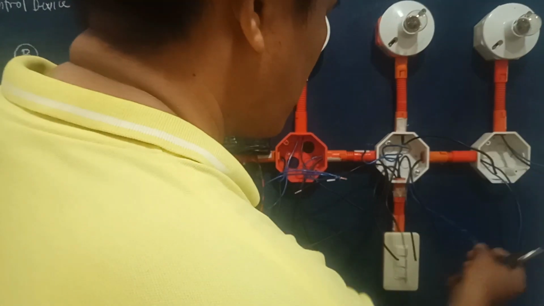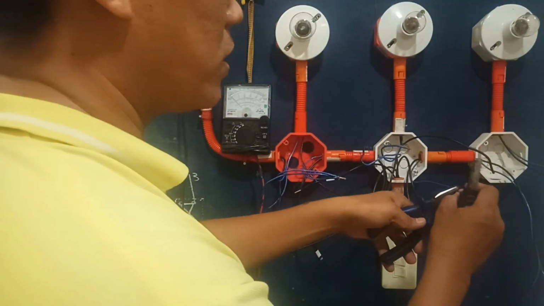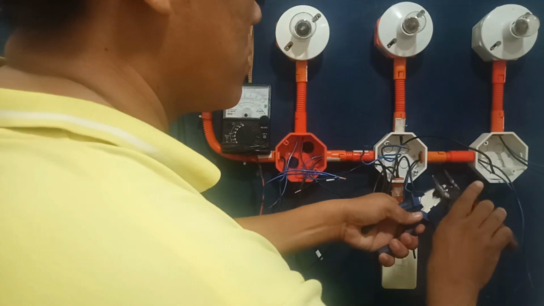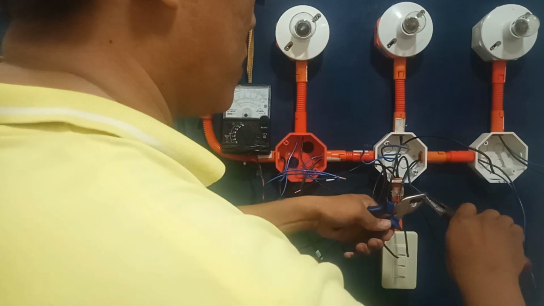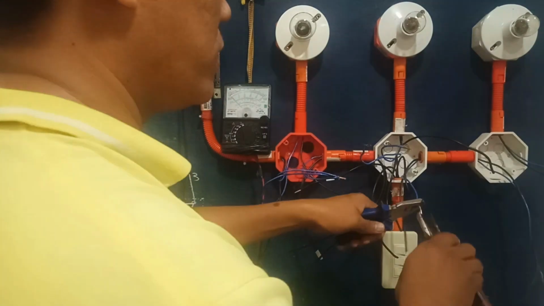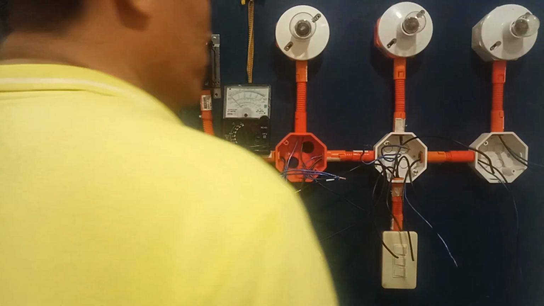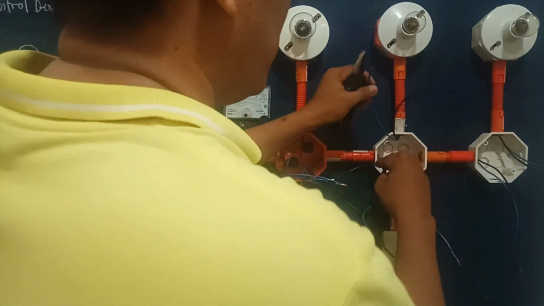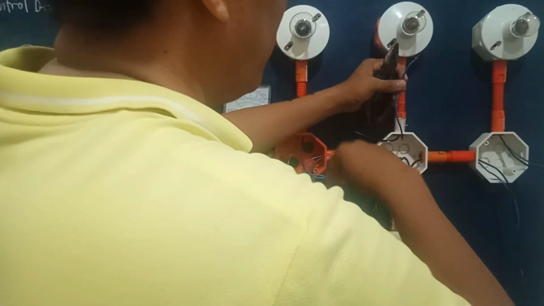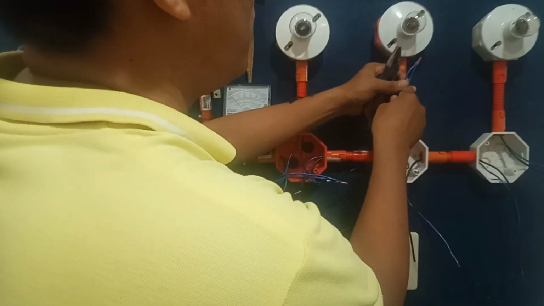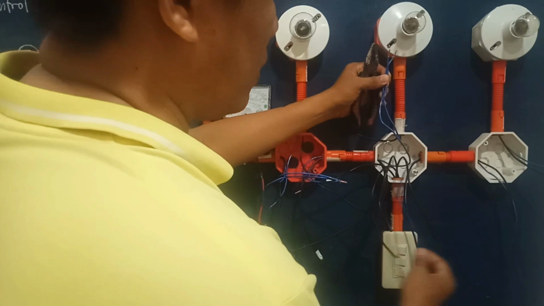So we're gonna remove first the insulator this way. Okay, so twist it first, then join together the blue color here, the blue color also coming from here and to the other side right here.